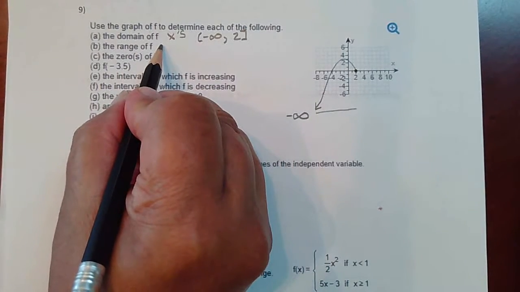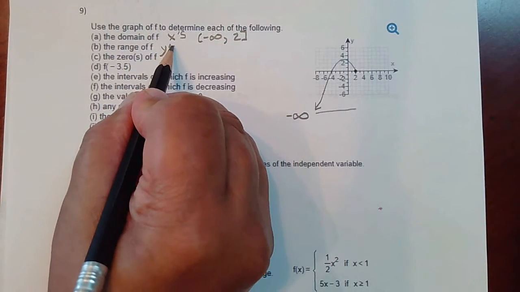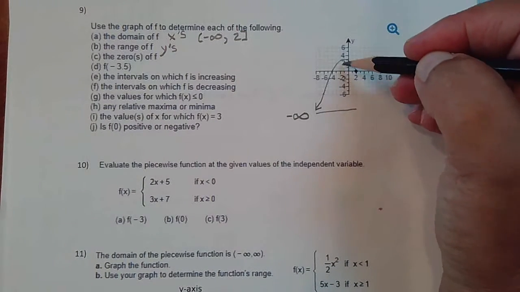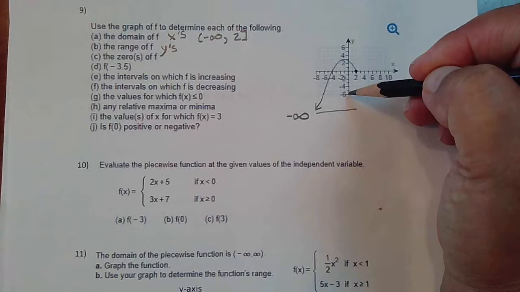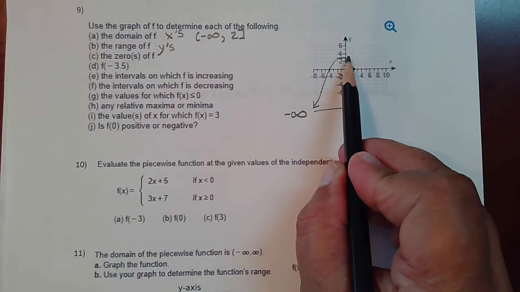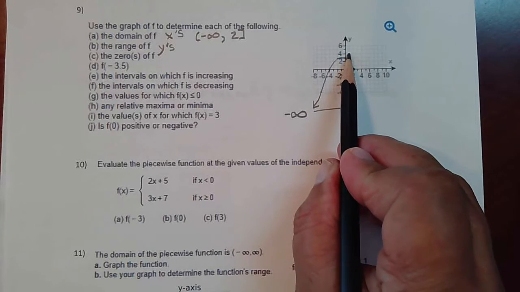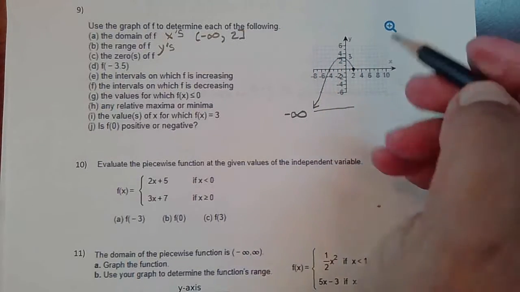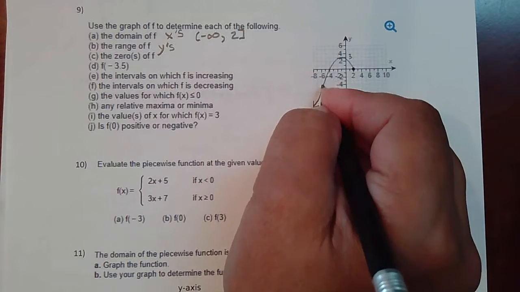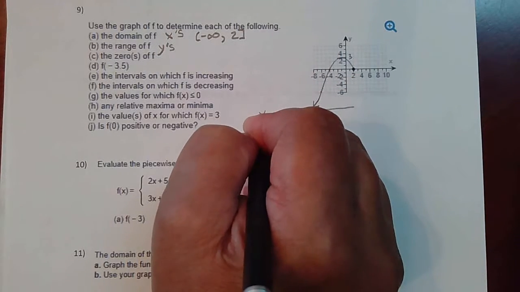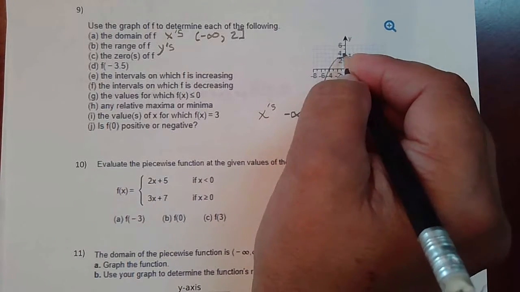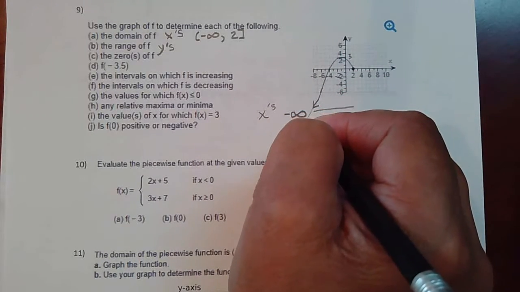When it talks about the range, that means the Y values. So basically you're going to say how high and how low it goes. As far as how high this goes, this maxes out at a value of 3. As far as how low it goes, this also continually goes down.